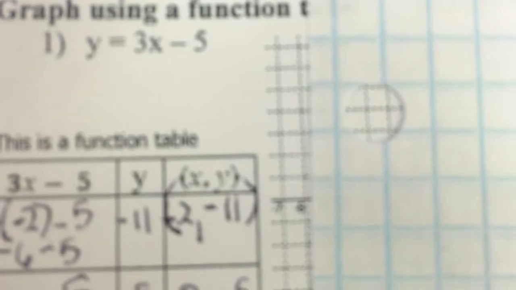So the first point is -2, -11. So I'm going to go -2, and then I'm going to go -1, 2, 3, 4, 5, 6, 7, 8, 9, 10, -11. That point's way down here, -2, -11.